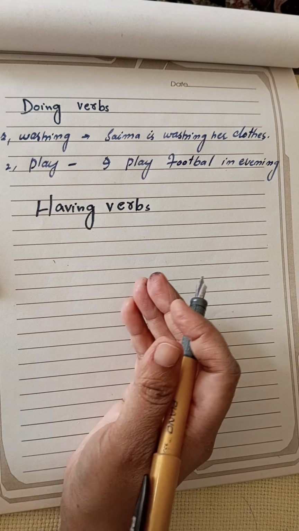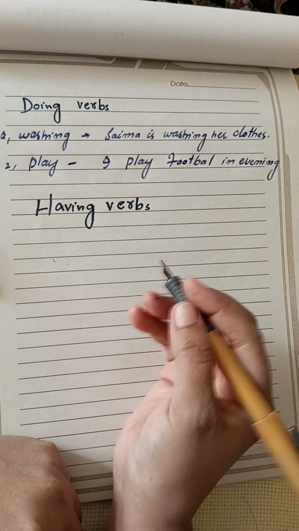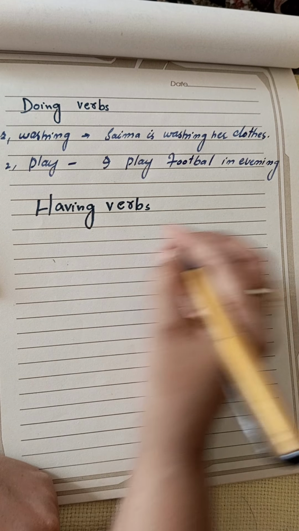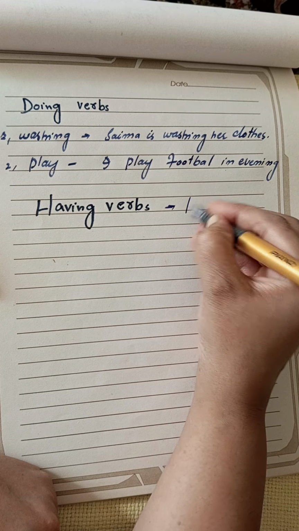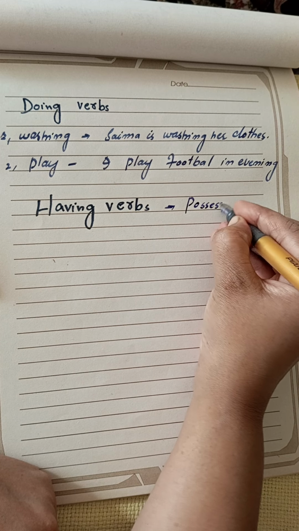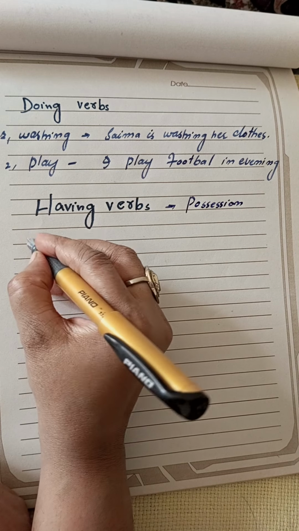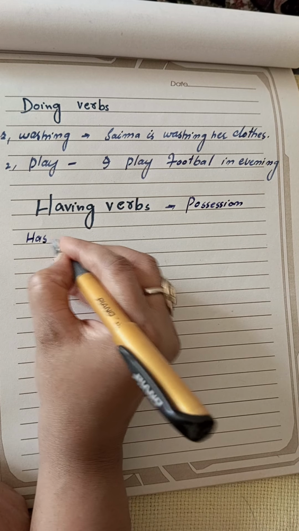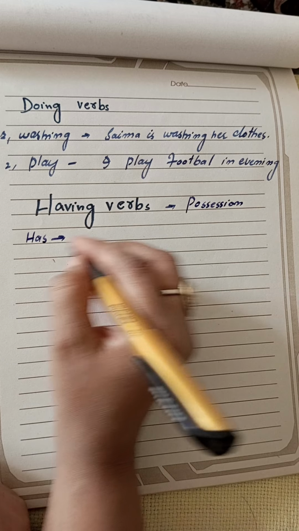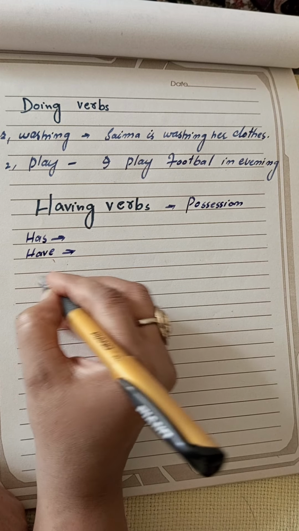These verbs show possession, the possession of an action. For example, has, have, and had.